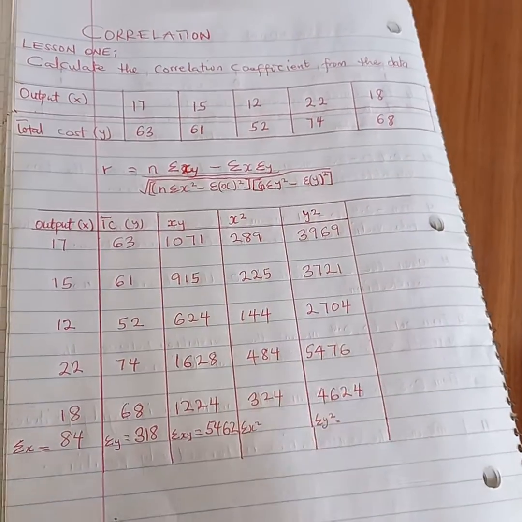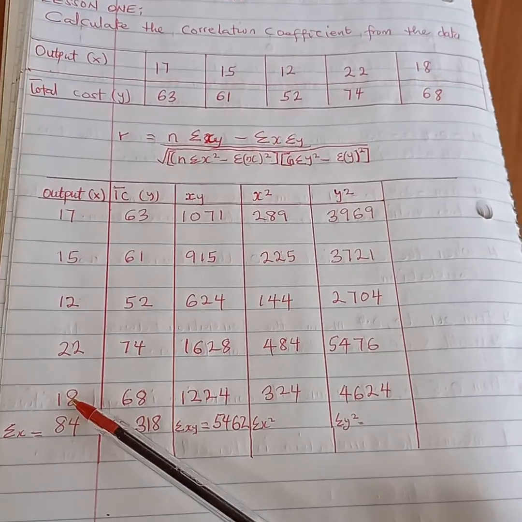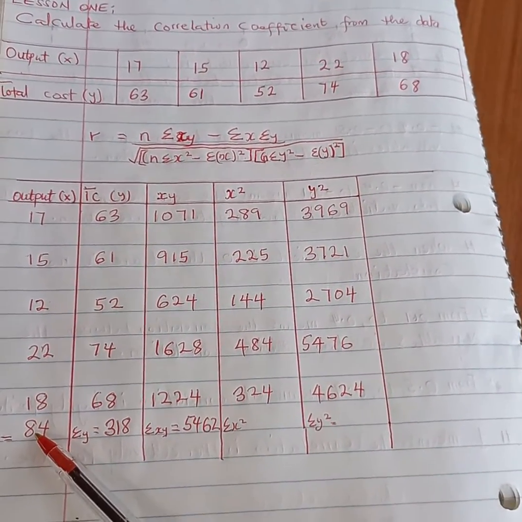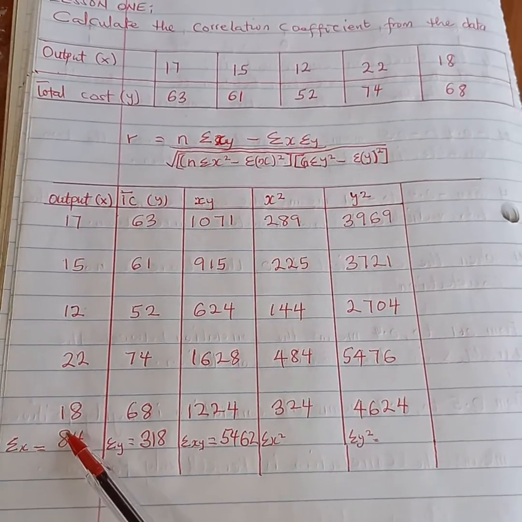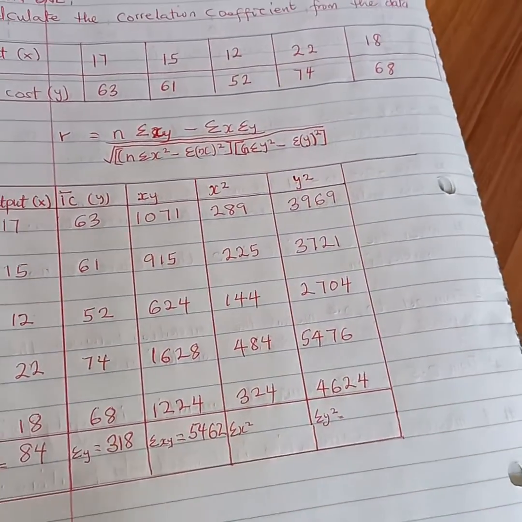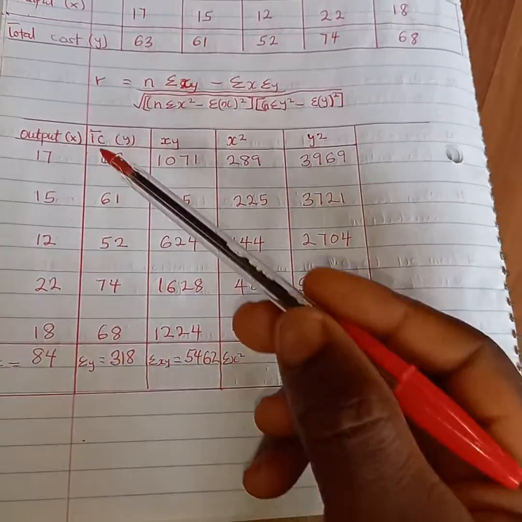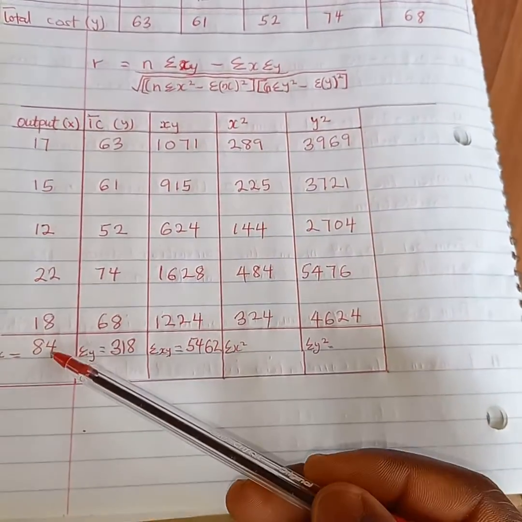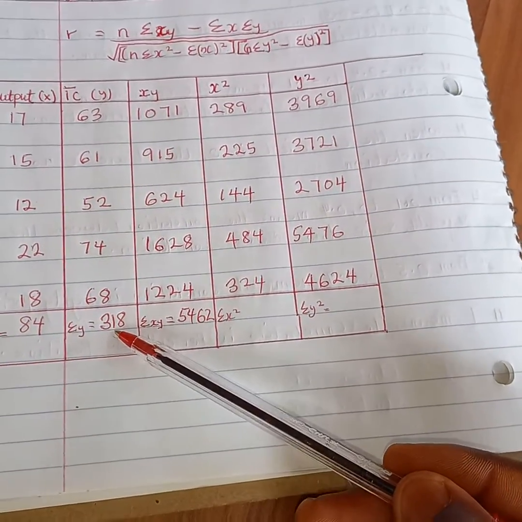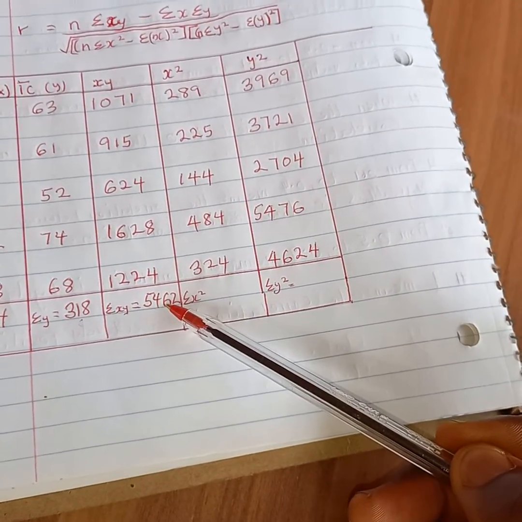So this is the summation. You add all the X values, that is 84. So summation of X is 84. Then you have to add everything. You will add the values of X, that is 84. You will add the values of Y, that is 318. Then you add the values of XY, that is 5462.